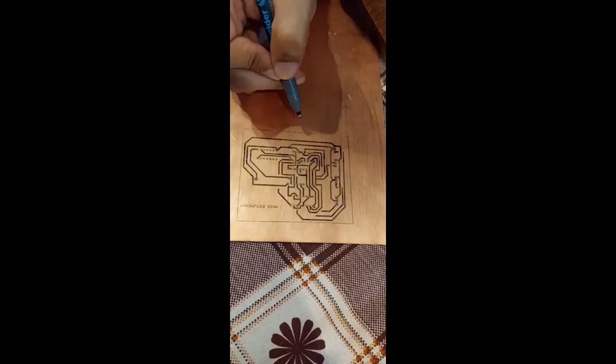When the design is shifted on the PCB board, the next step is to make the path clear. We must consider that there should be no break in this PCB design. If there is any break, we have to make it proper using the permanent marker.